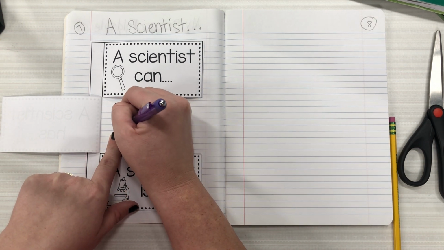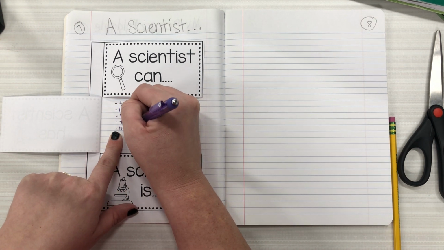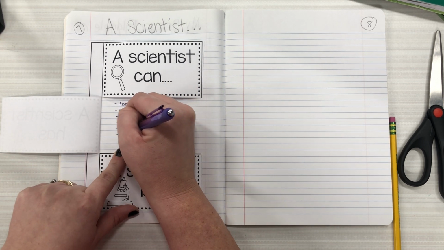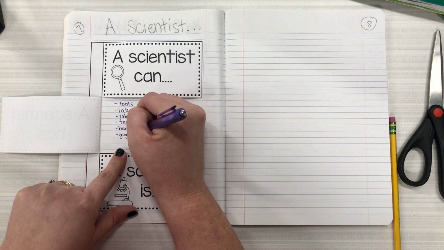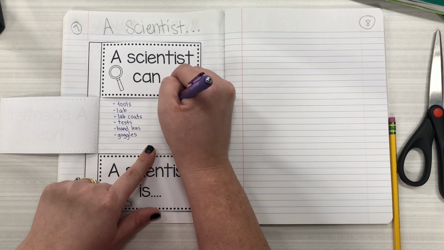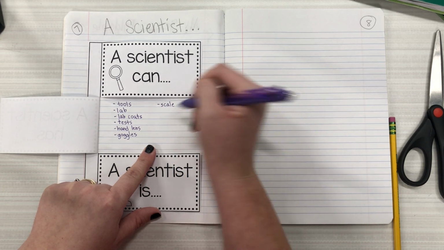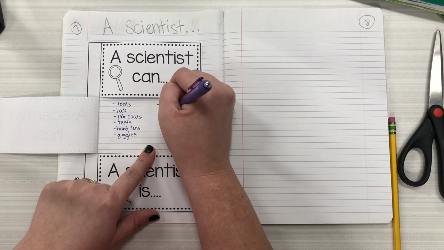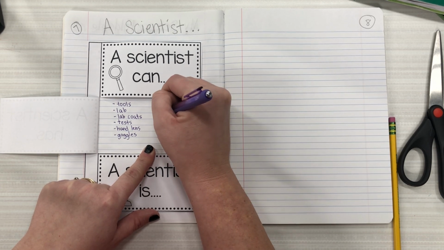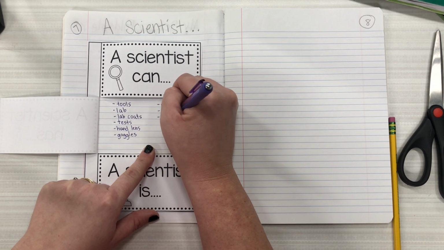They might use hand lenses. They might have goggles to protect their eyes. They might use a scale to do the measuring. They create mixtures. They oftentimes will work with chemicals.